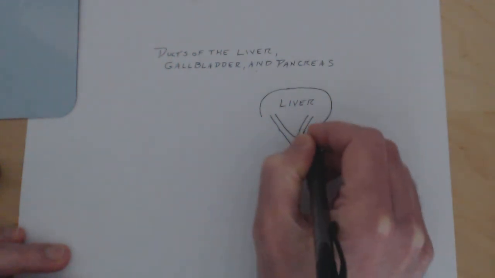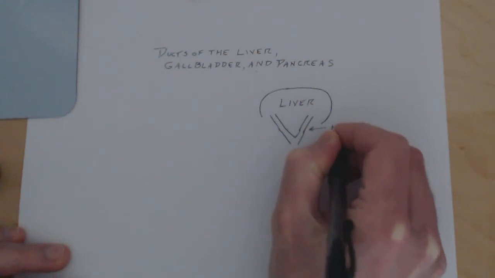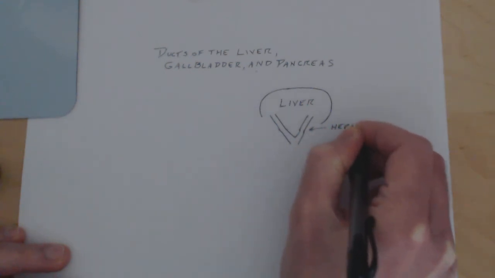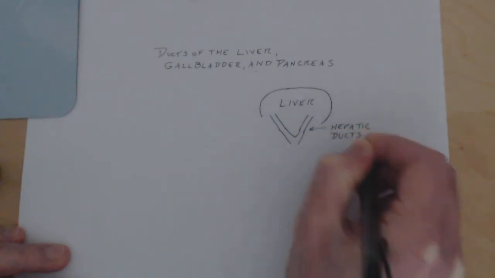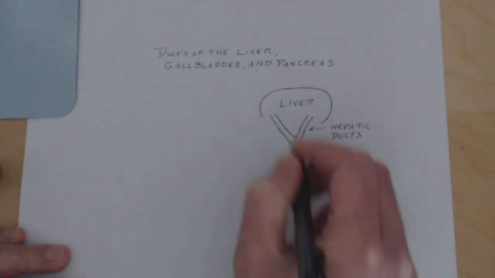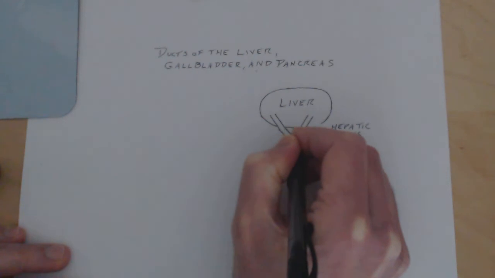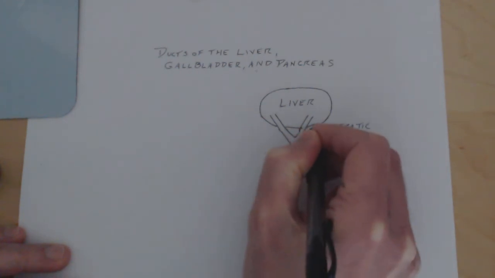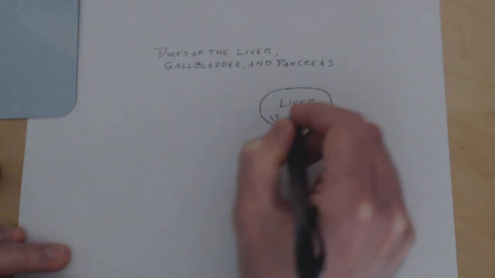And so we can call each of these hepatic ducts. And these are draining bile from the liver. Let's draw the rest of the liver here. Okay, and this is the other hepatic duct here.